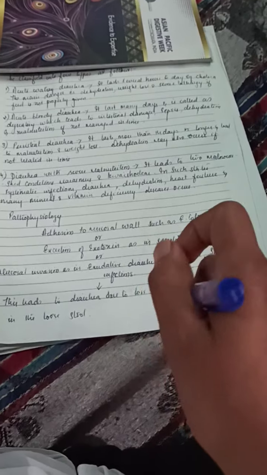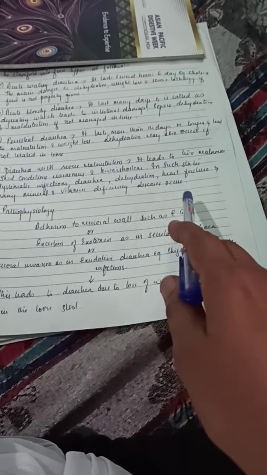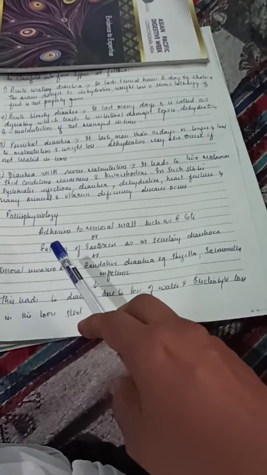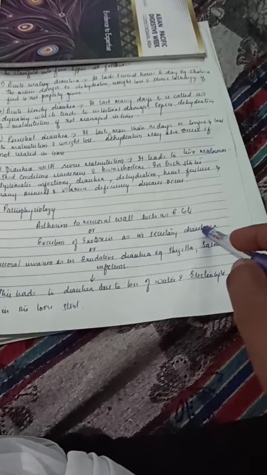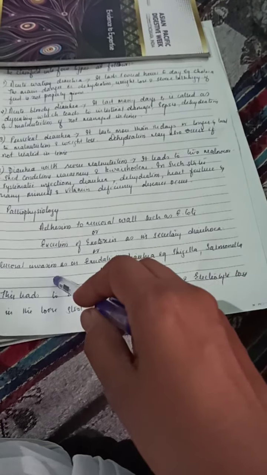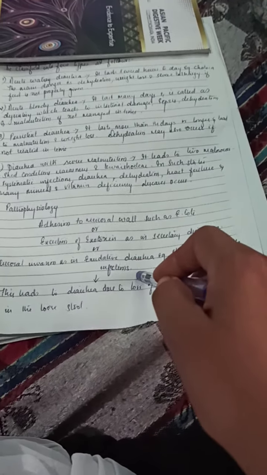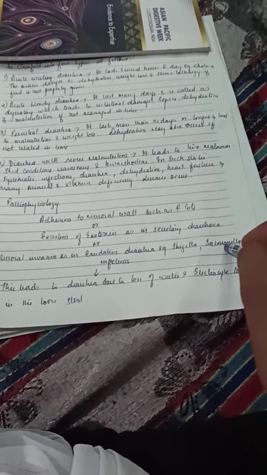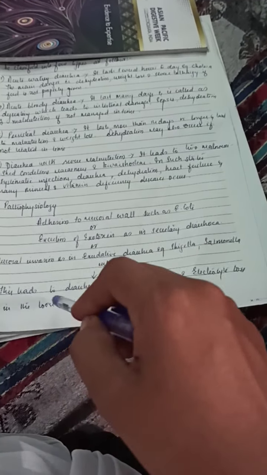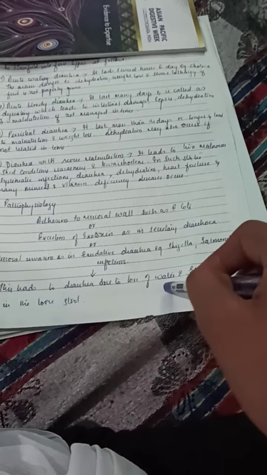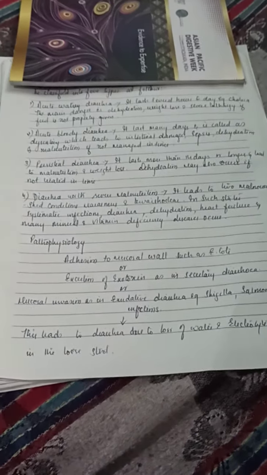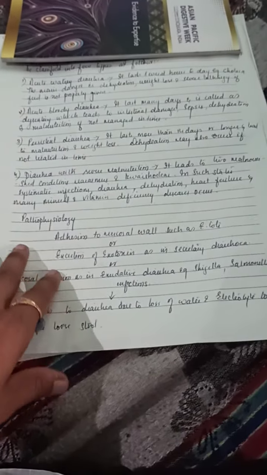So that is adhesion to the mucosal wall caused by E. coli, or the excretion of exotoxin, which is usually seen in secretory diarrhea, or mucosal invasion as in exudative diarrhea, which is caused by Shigella and Salmonella infections. This usually leads to diarrhea due to loss of water and electrolytes in the loose stool.